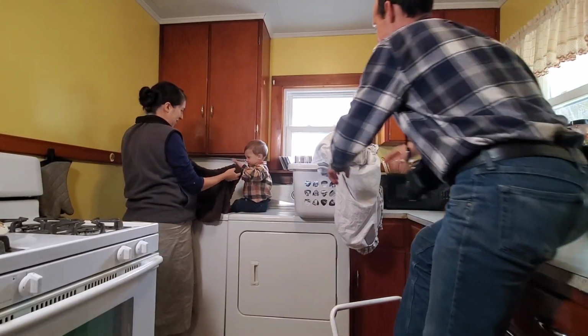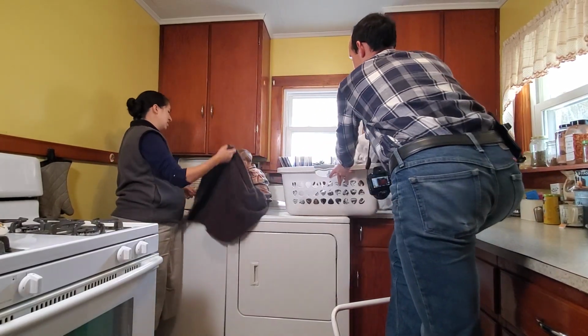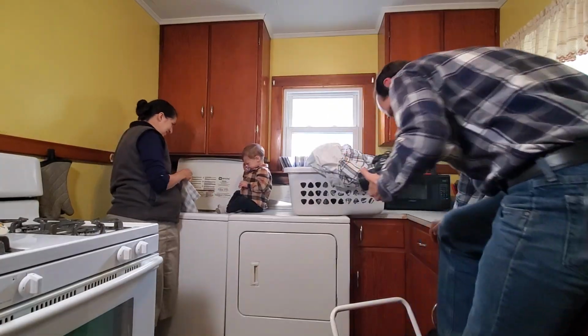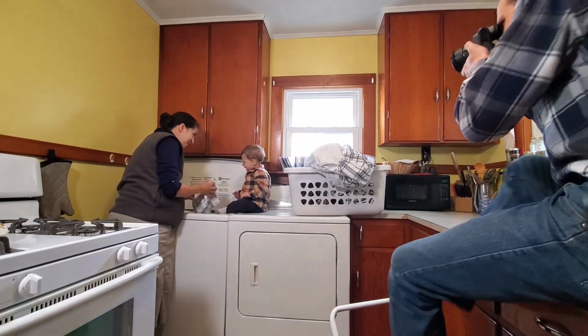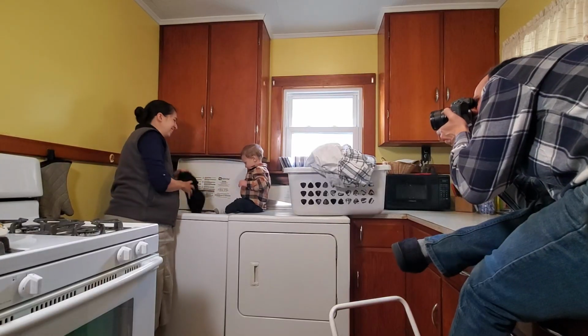Problem is this basket is completely covering him. So I gotta move it over. Like, big giant towel. There we go. Let's try this again. Okay, ready? Oh, there's the yawn. I'm getting close to nap time.